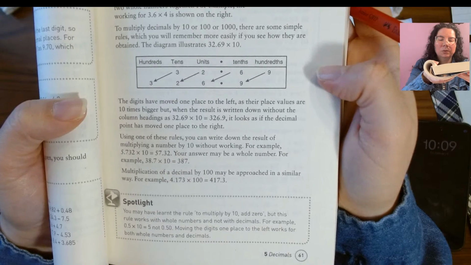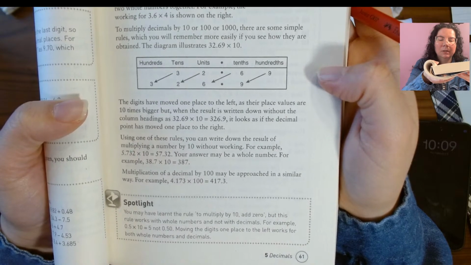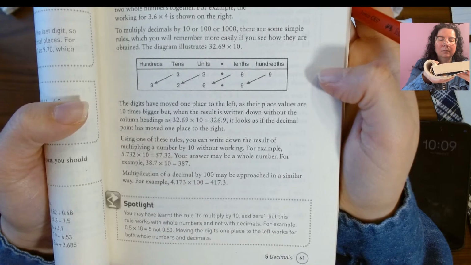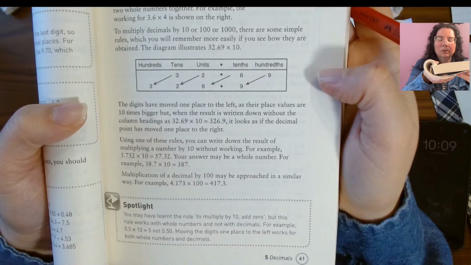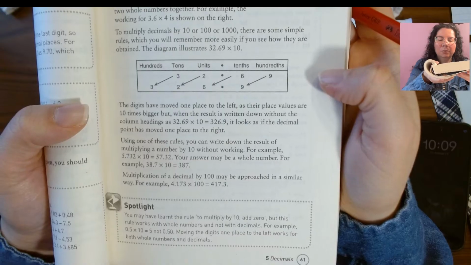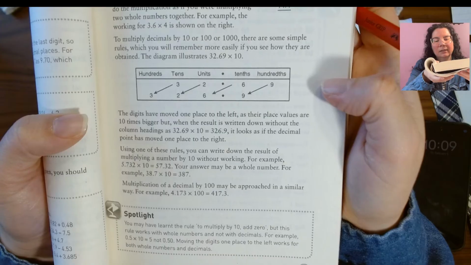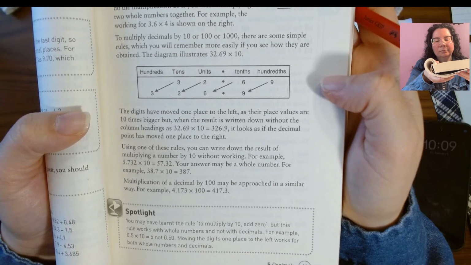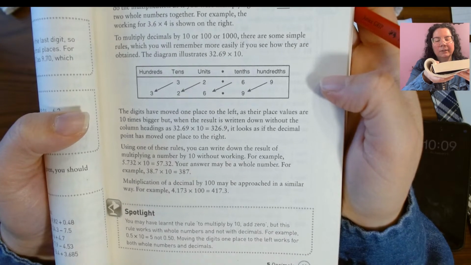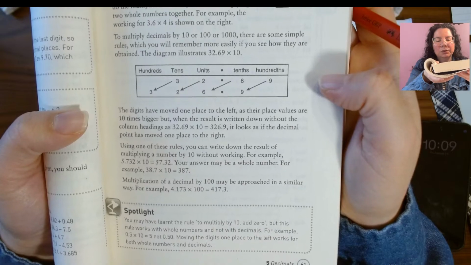Using one of these rules, you can write down the result of multiplying a number by 10 without working. For example, 5.732 times 10 equals 57.32. Your answer may be a whole number. For example, 38.7 times 10 is 387. Multiplication of a decimal by 100 may be approached in a similar way.